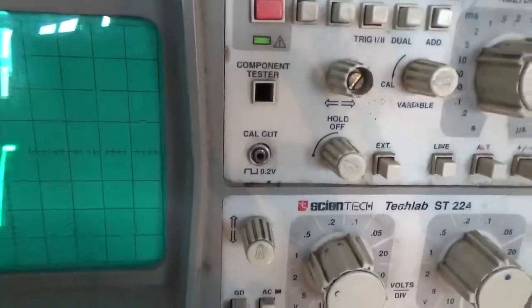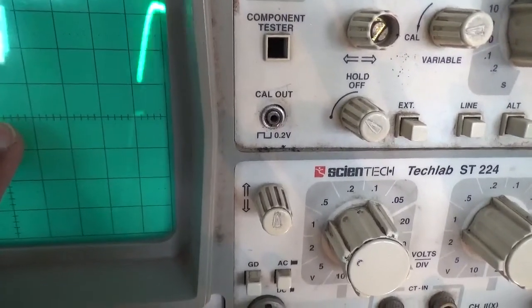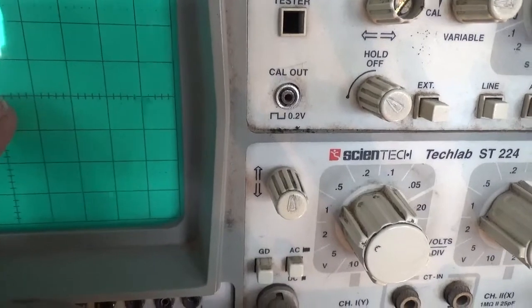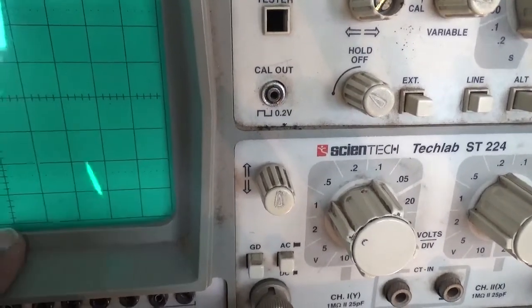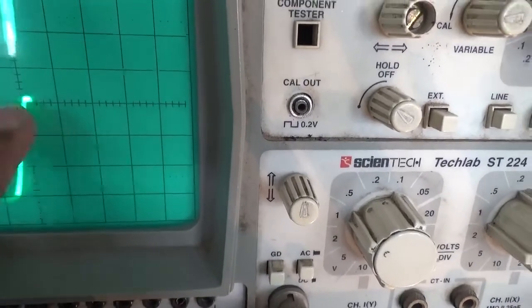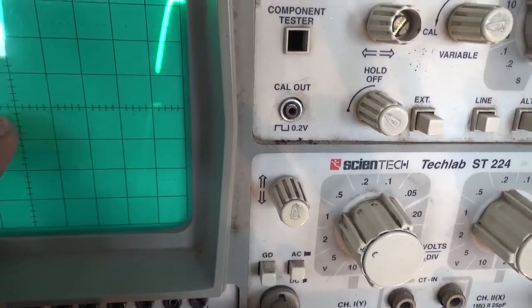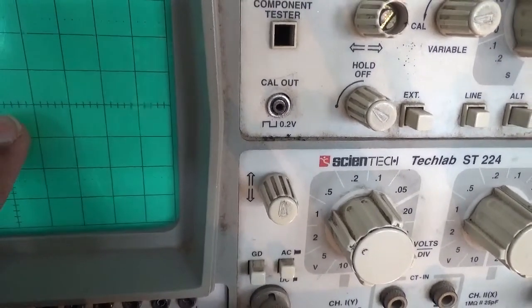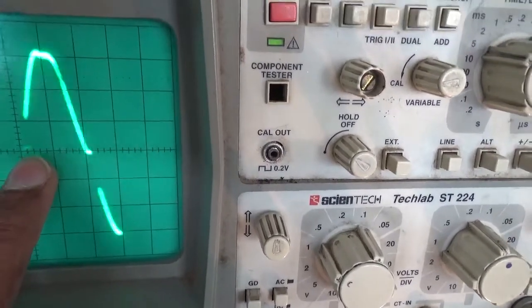You can see there is a chopped voltage waveform, and this chopped waveform has risen after 2 subdivisions. Up to 2 subdivisions it is 0. After 2 subdivisions it has increased to the higher value. From here we can measure the firing angle alpha. As I told you, 1 unit is 90 degrees, 1 subdivision is 90 by 5, that is 18 degrees. 18 into 2 is 36 degrees. Roughly 36 degrees is the firing angle alpha now.